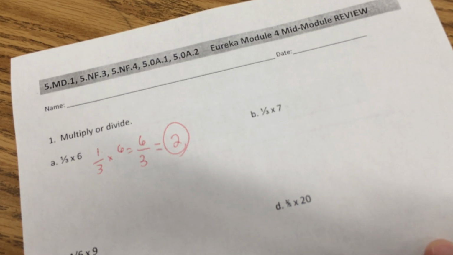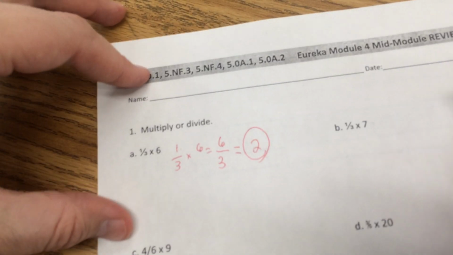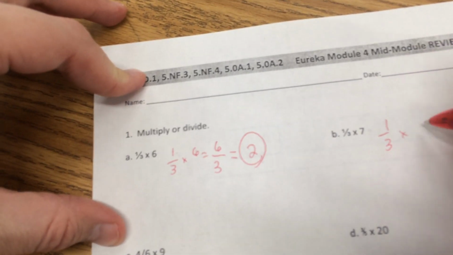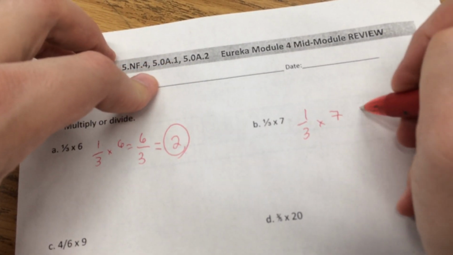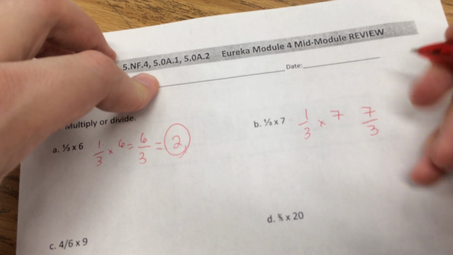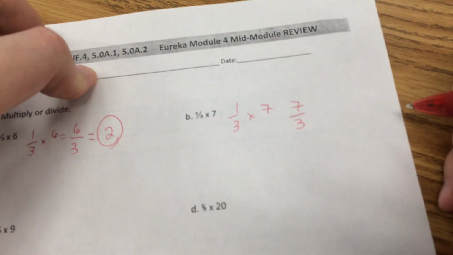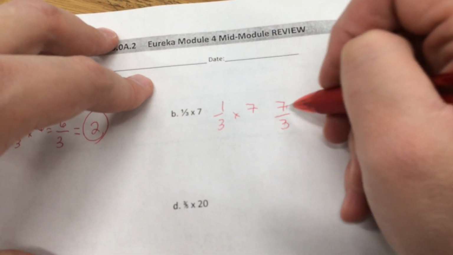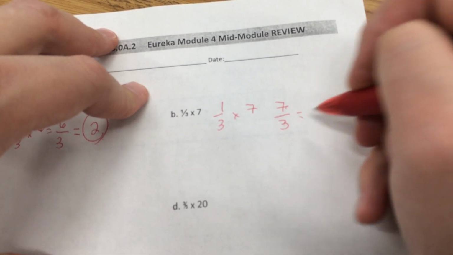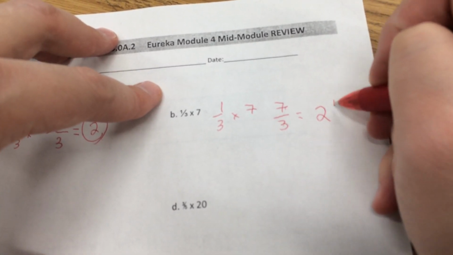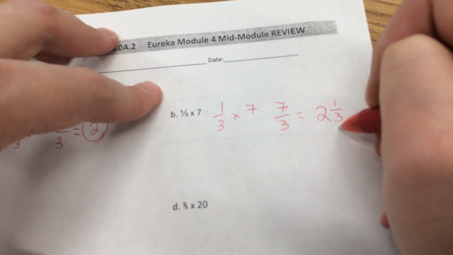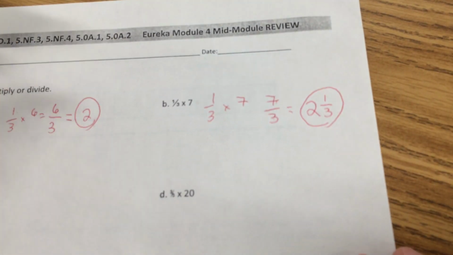Then we have 1/3 times 7, which is, the denominator is going to stay the same. It's going to be 7/3. How many times does 3 go into 7? Well, twice. That would be 6, but then there's something left over. So there's 1 left over, 2 and 1/3.